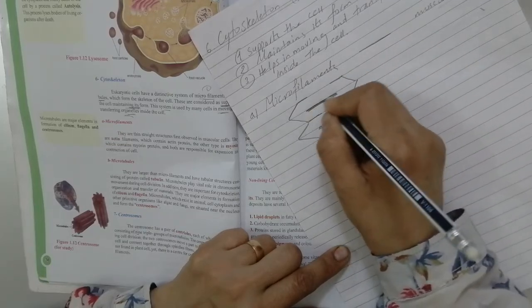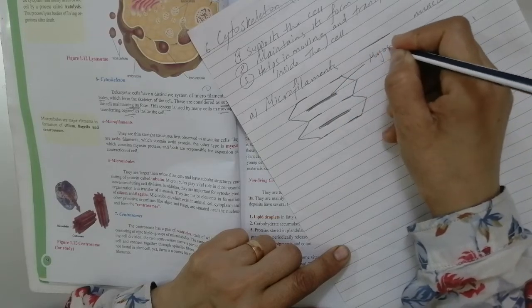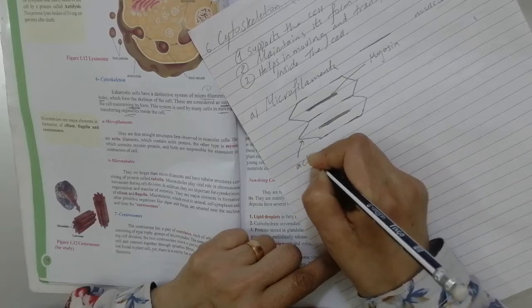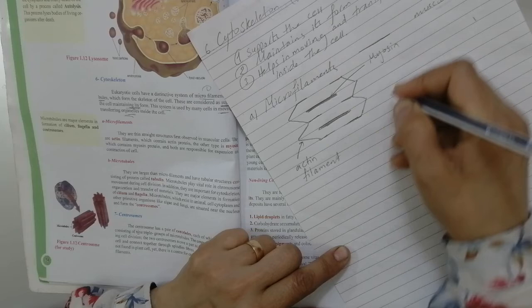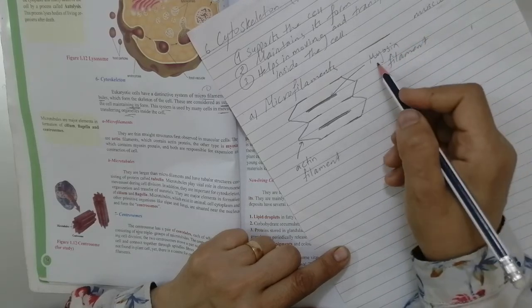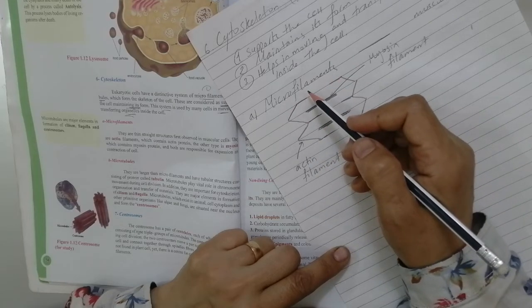These are dark filaments, myosin filaments, and actin filament. So these two types, myosin and actin filaments, are types of microfilaments.